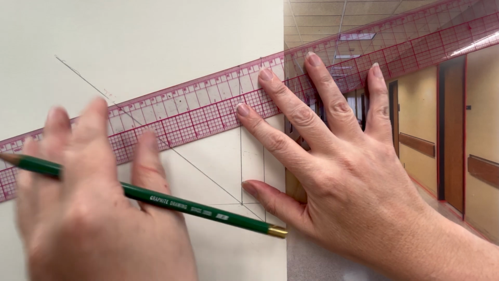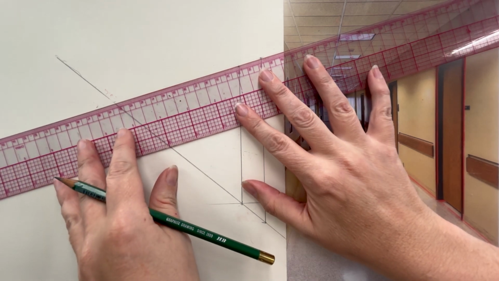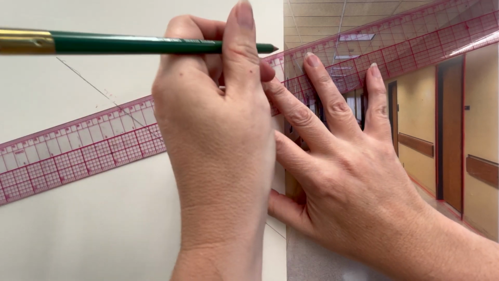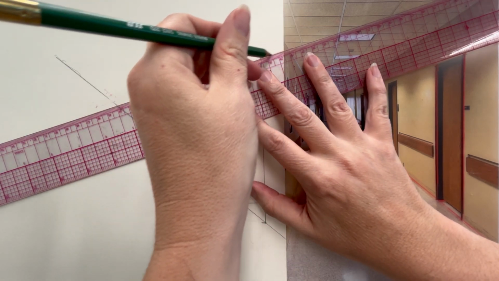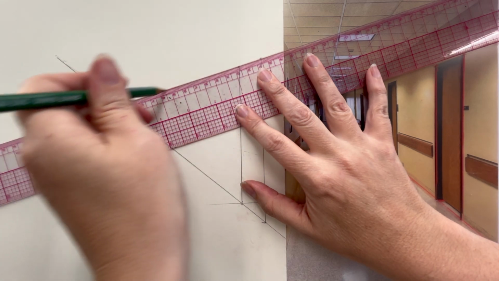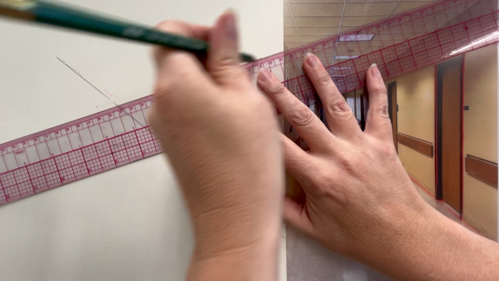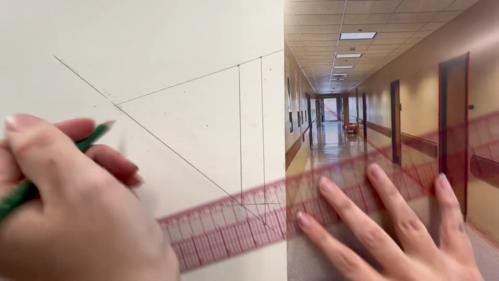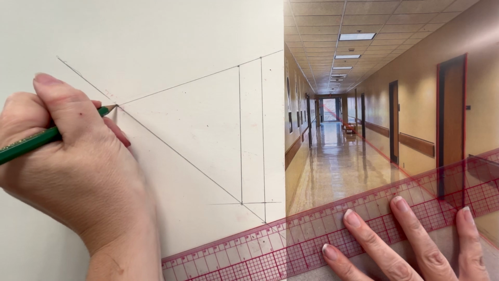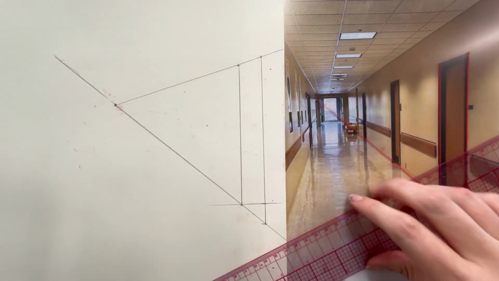I'm now going to connect the top corners of the measured door edges and extend that line all the way until it intersects the bottom receding edge, the one we already drew by connecting the bottom corners. Remember, these two lines are parallel in real life, but in one-point perspective, they appear as orthogonals, angled lines that move toward a point of convergence. Where they intersect is your vanishing point.